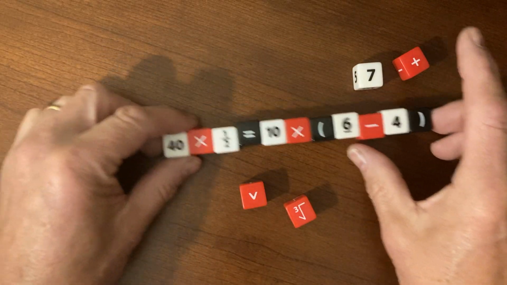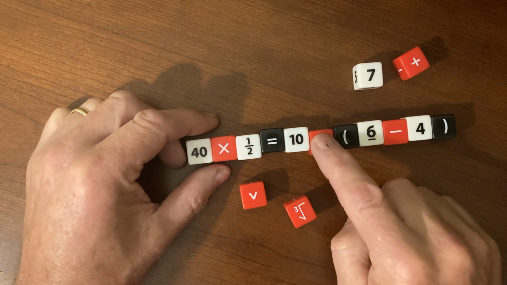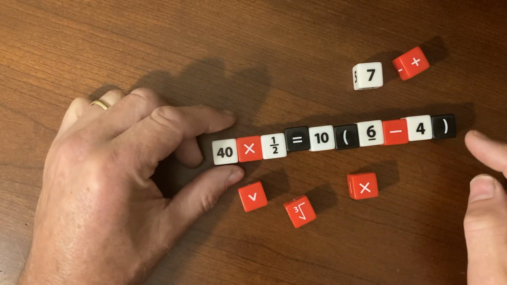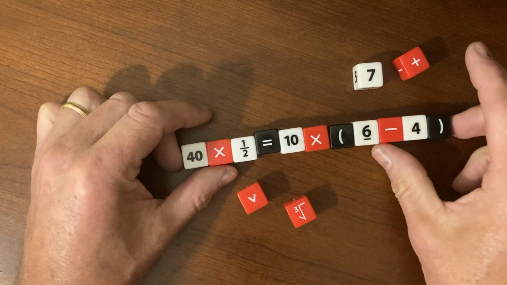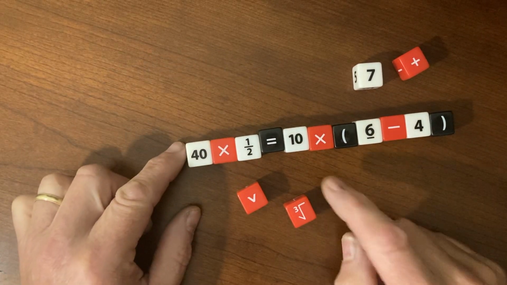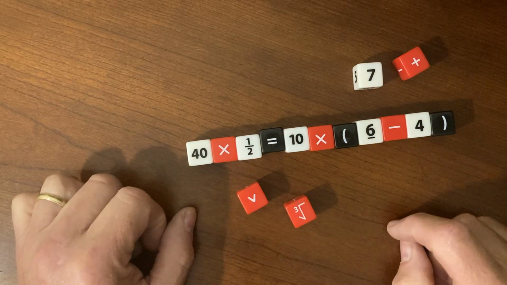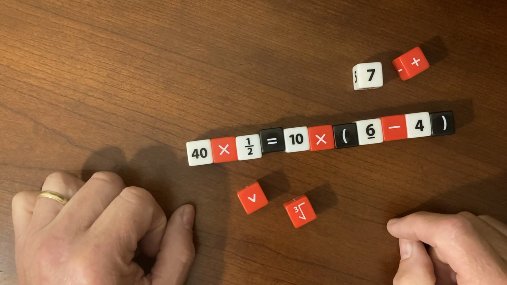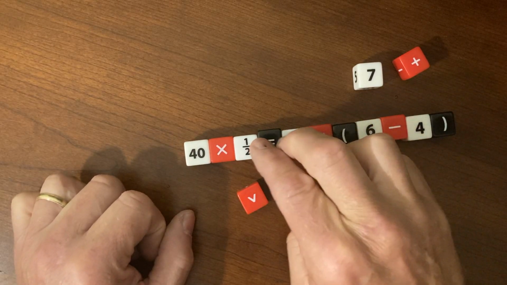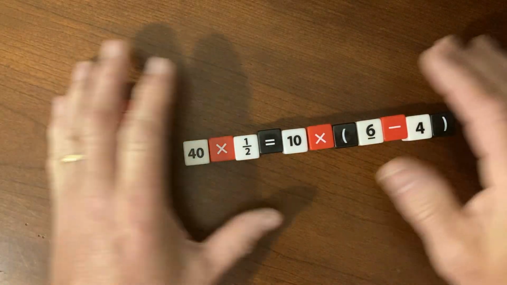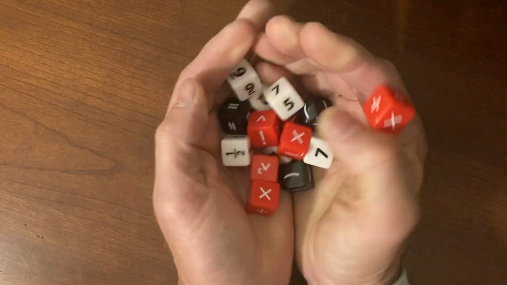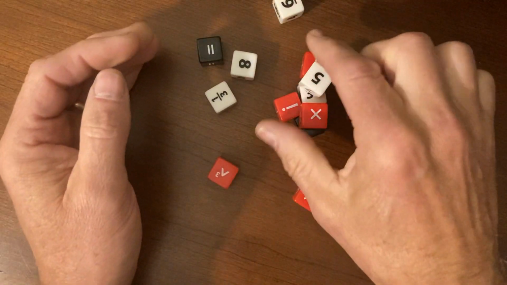See how that works? And I could take out that times if I wanted to, but the point of the game is to use as many cubes as possible, so I might as well put that in there, okay? So 6 minus 4 is 2, times 10 is 20, 40 times 1/2 is also 20. So that's 2, 4, 6, 8, 10, 11, all right? So if you're using 10 or 11, you're doing pretty well. All right, let's try a different roll, and I think you maybe have the idea.